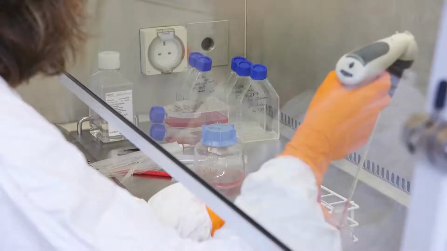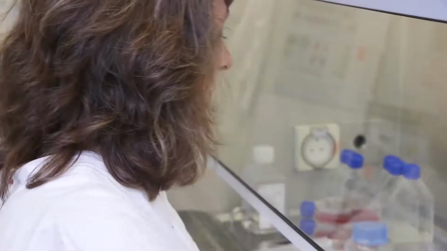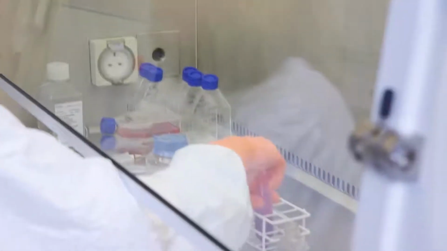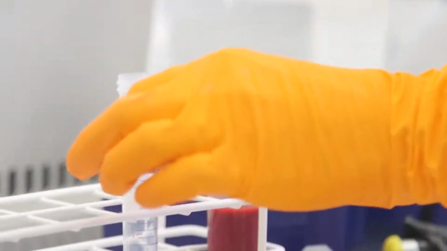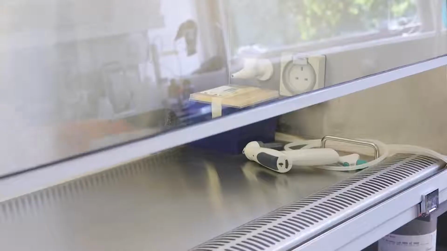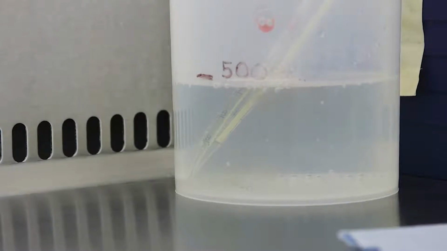In the CL3, we work in hoods. This serves to protect the worker from the parasite and also to protect the cultures from any contaminating agents that might be in the environment. In the hood, we have bleach containers to dispose of anything that has been in contact with the parasite.